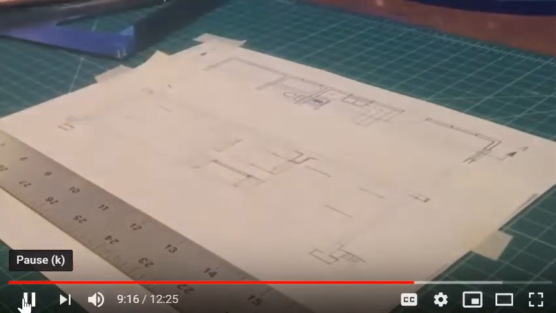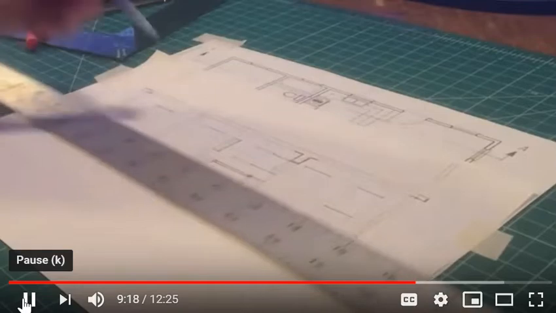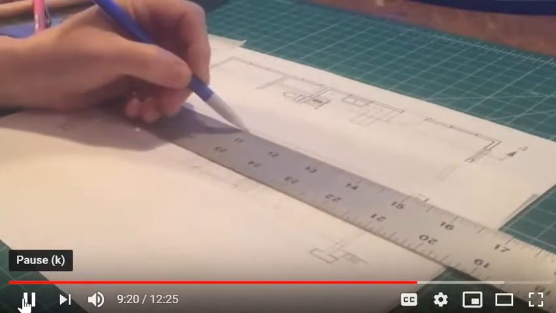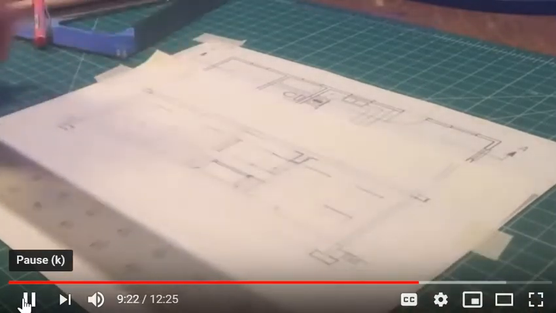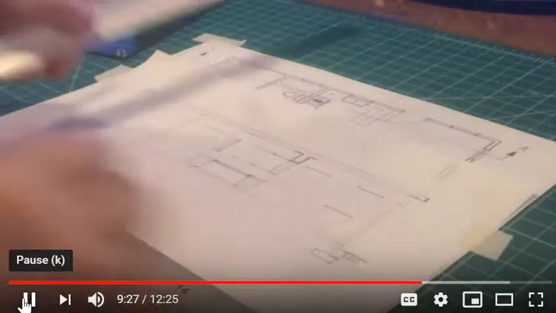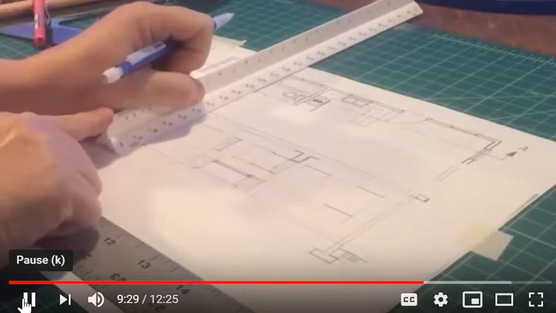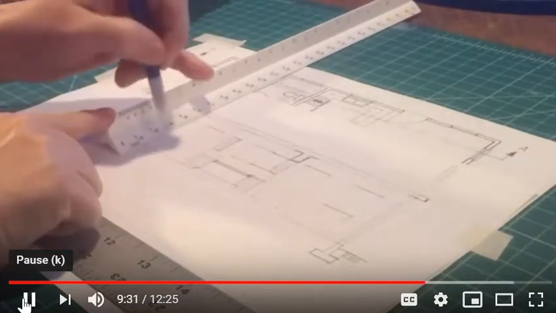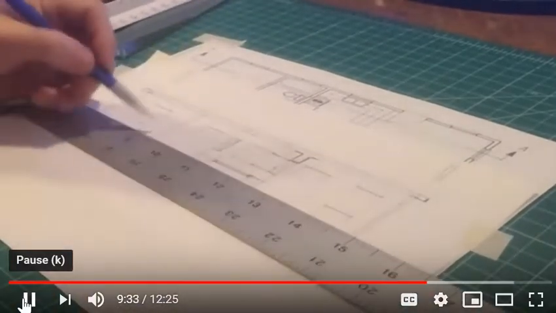So I'm not going to bother with a wall soffit. Now there's the tub. We'll make that about 1.5 feet.